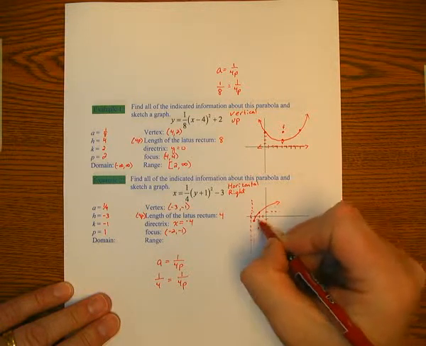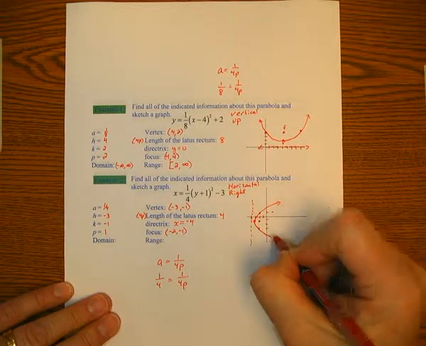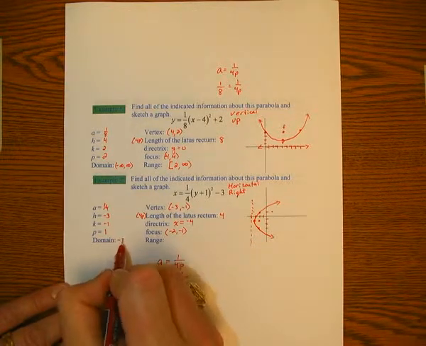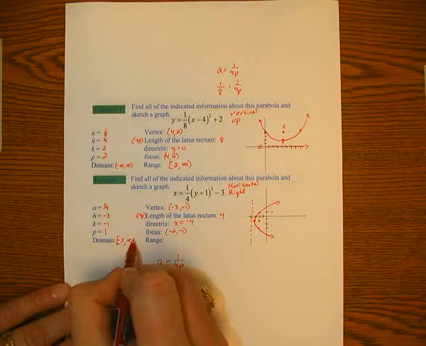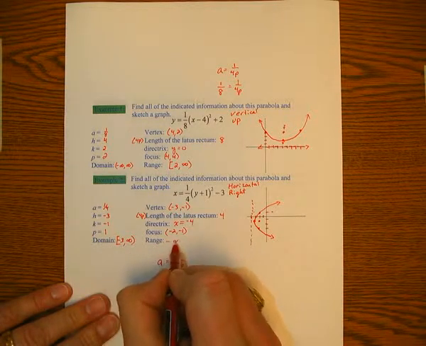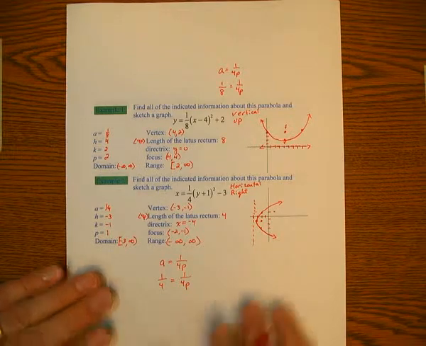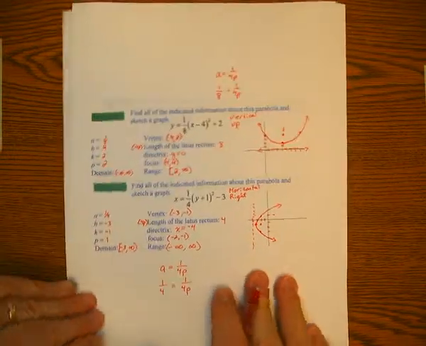And that will be your parabola going through those points. So your domain is going to be from -3 with a bracket because that number is included, and your range is -infinity to positive infinity.